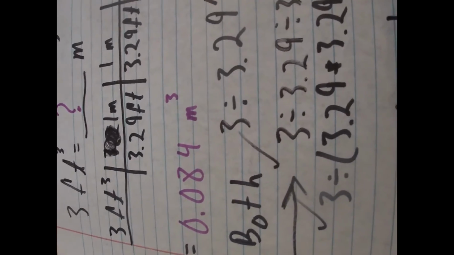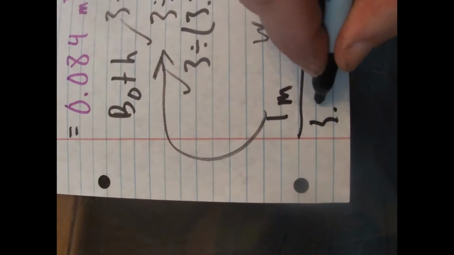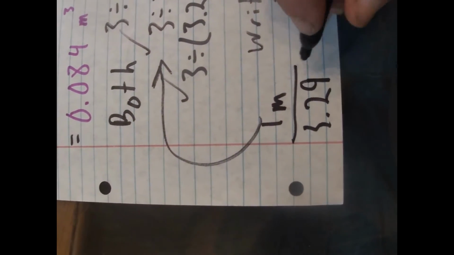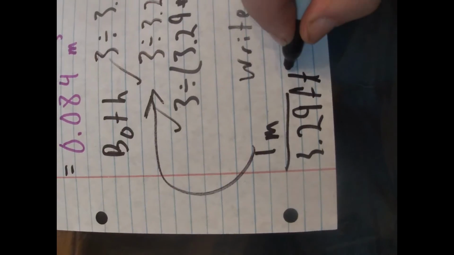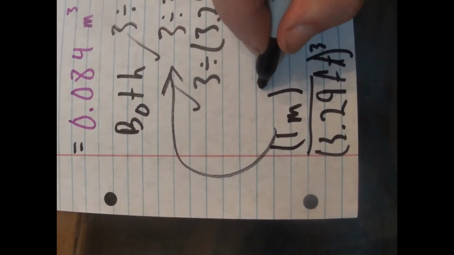Instead of doing this, which is you could have went for that parenthesis 1 meter is 3.29 feet, and then cubed. Now you cube the whole bottom and you cube the whole top. Cubing the top is not that big a deal. It just ends up being 1 meter cubed.